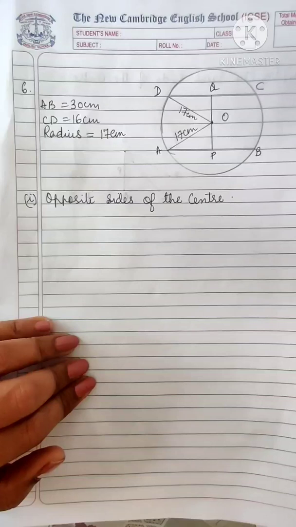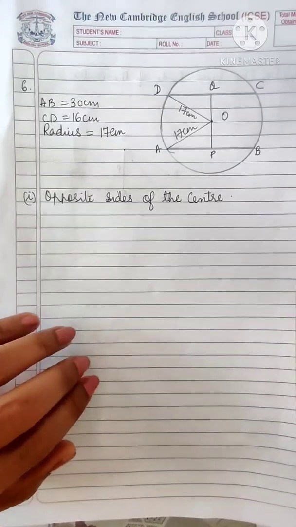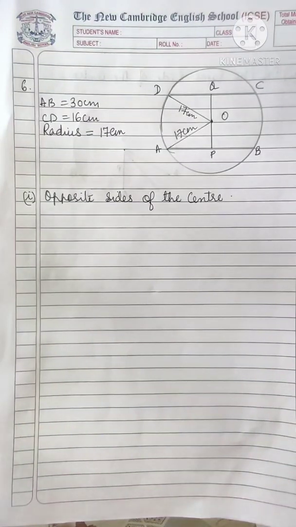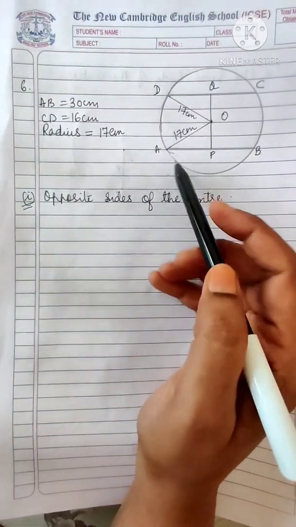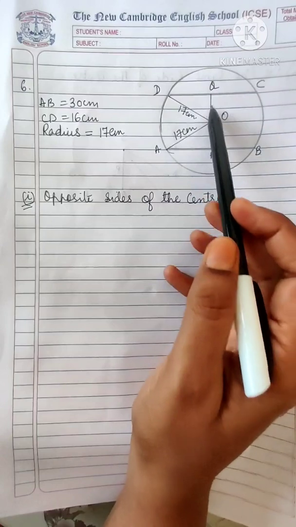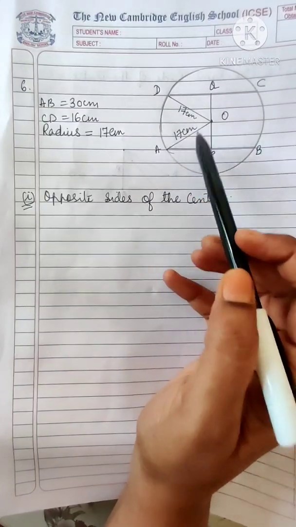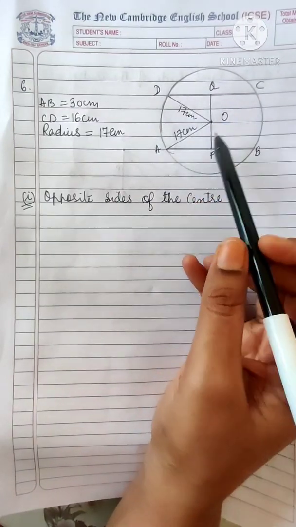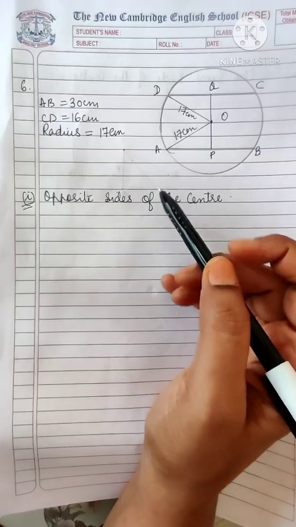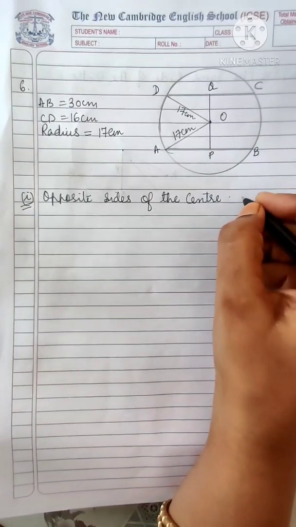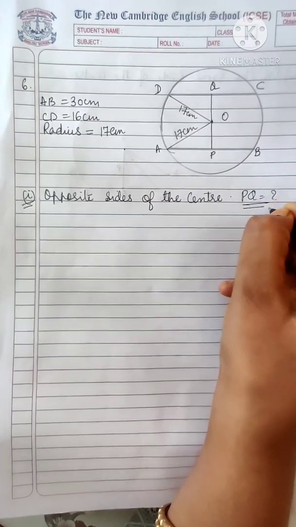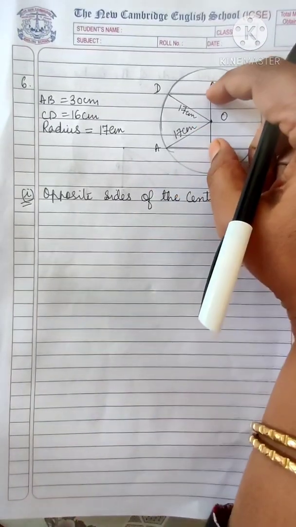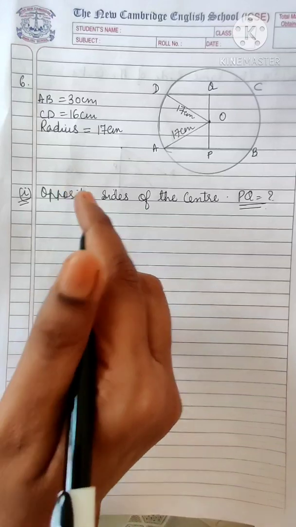Find the distance between the chords if both the chords are on the opposite sides of the center. So the first case is the chords are on the opposite sides of the center. So AB and CD are placed on the opposite sides of the center. You have to find the distance between the chords. So you are supposed to find PQ, that is the distance between the chords.